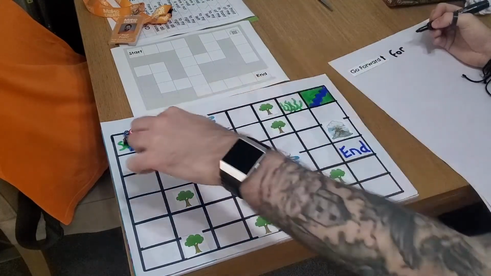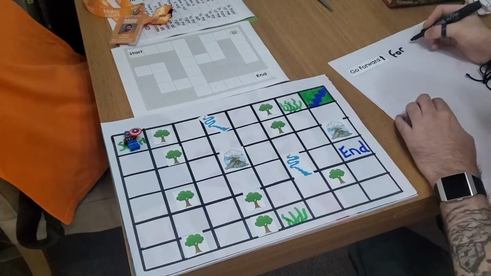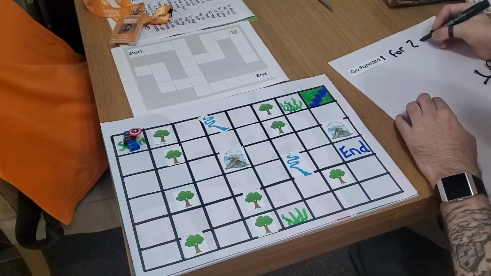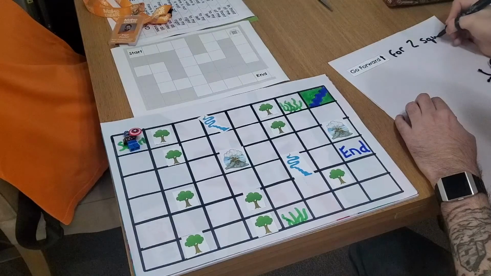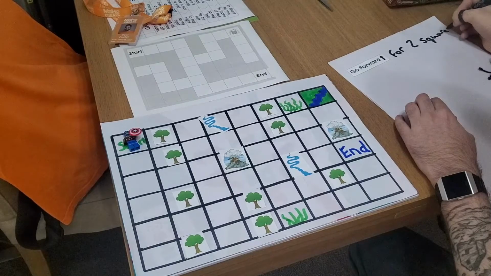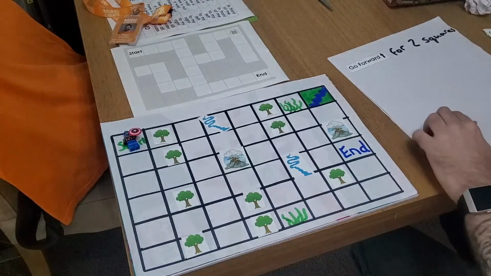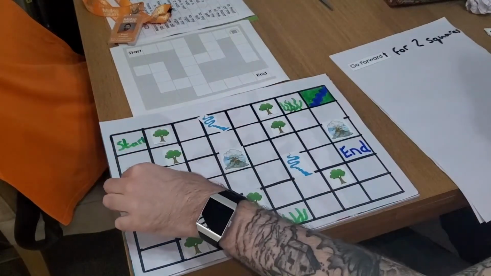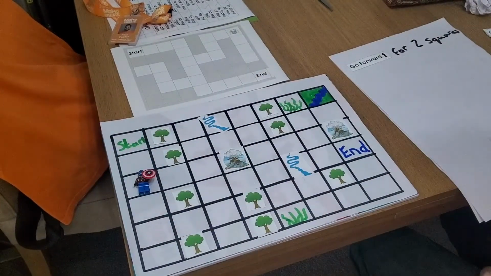for, I want him to go 1, 2. 2 squares. So he's moved to here with my coding and that's not moving him very far. So we've got a turn in there. So we have the option of turn left or turn right. So it is a turn left.